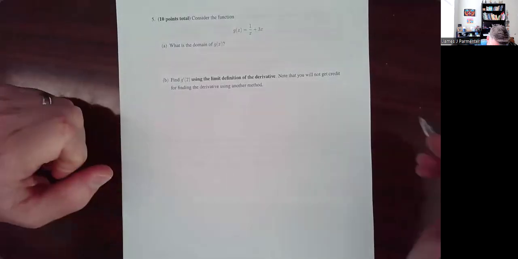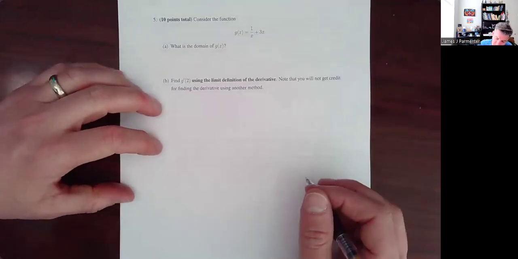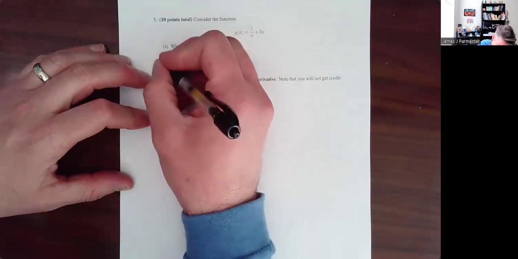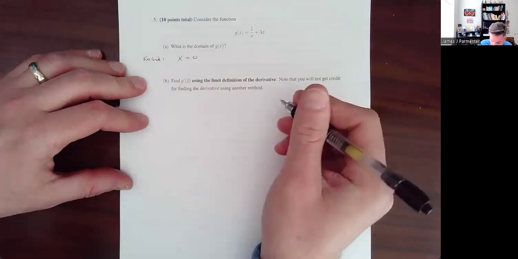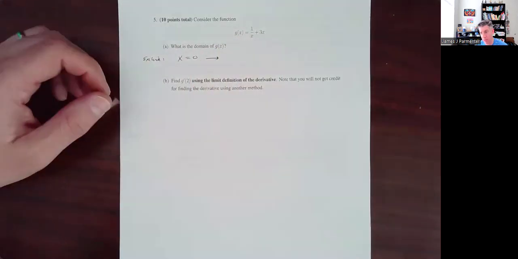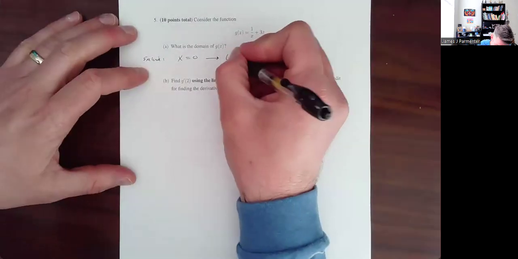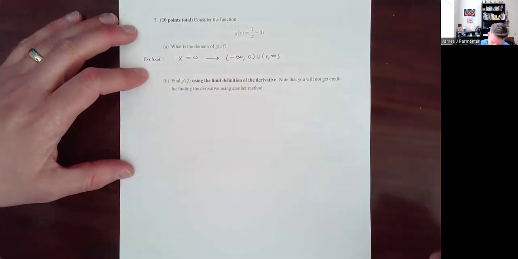Consider the function g of x equal to 1 over x plus 3x. What is the domain of x? Well, we have division, so we have to see where the denominator is 0. So we want to exclude x equal to 0. I would probably assume he wants you to write it using interval notation. So I write this as negative infinity to 0, union 0 to infinity.